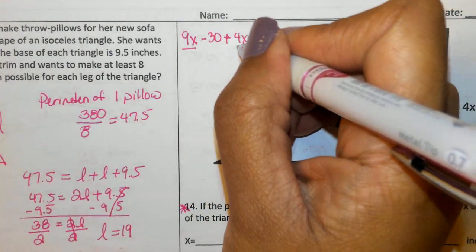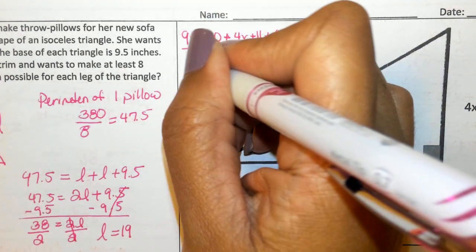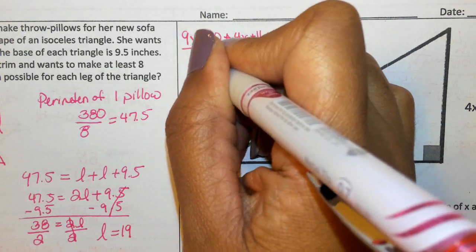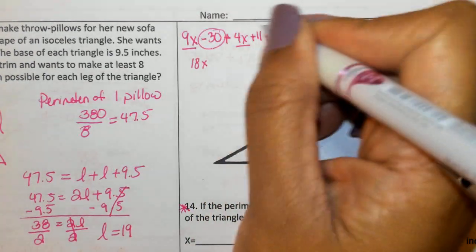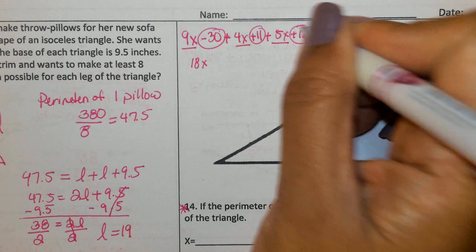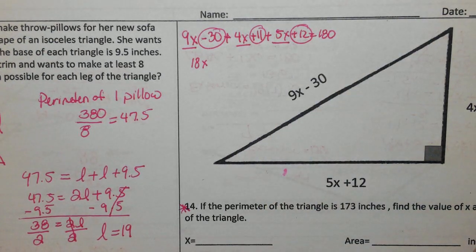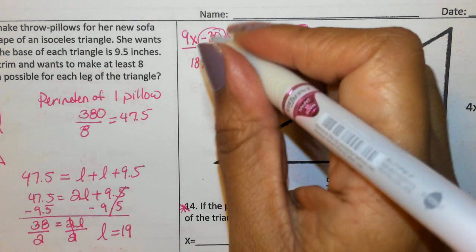Let's combine our like terms. It should give us 18x - 7.